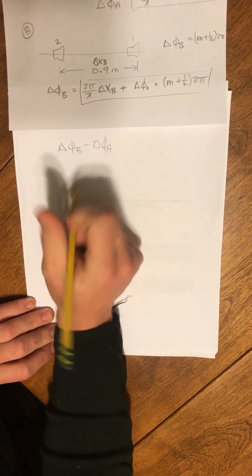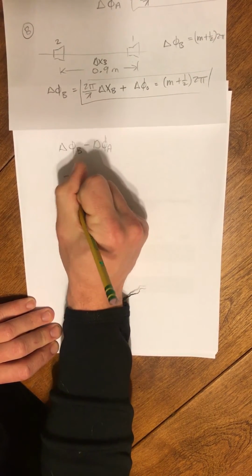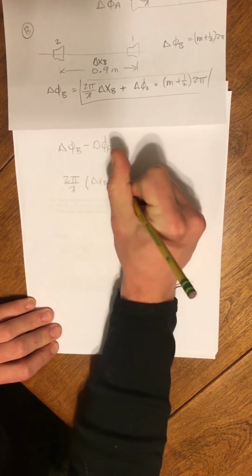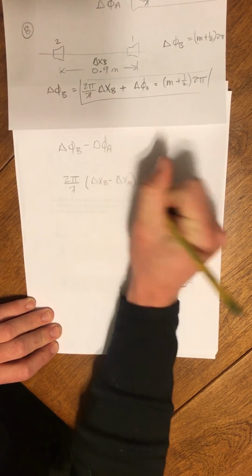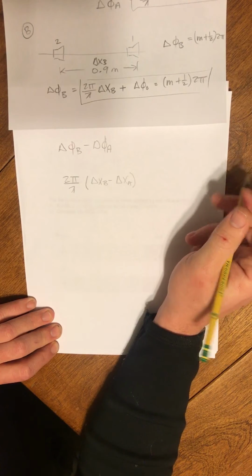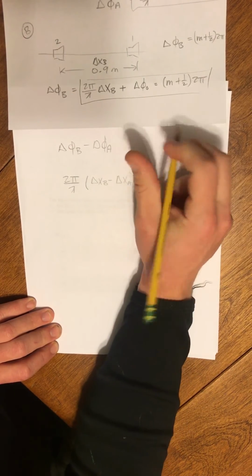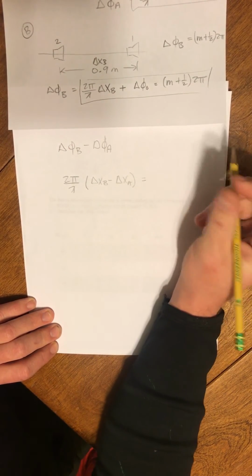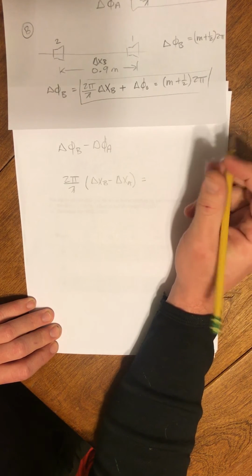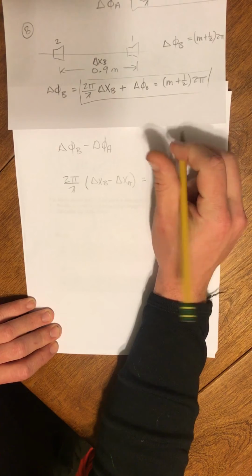Okay, so on the left-hand side, that's going to give us 2 pi over lambda times the path length difference in situation B minus the path length difference in situation A. Okay, the initial phase constants are going to cancel. And on the right-hand side, we had m times 2 pi minus m plus a half times 2 pi. So that's just going to leave us with a pi.